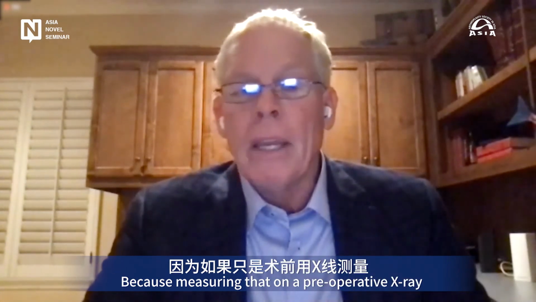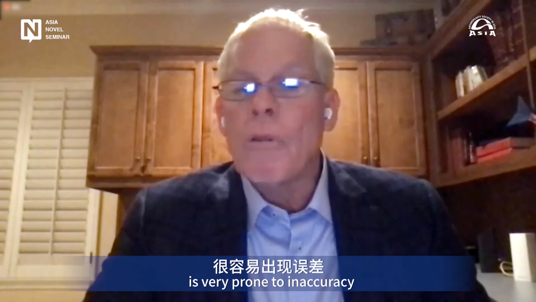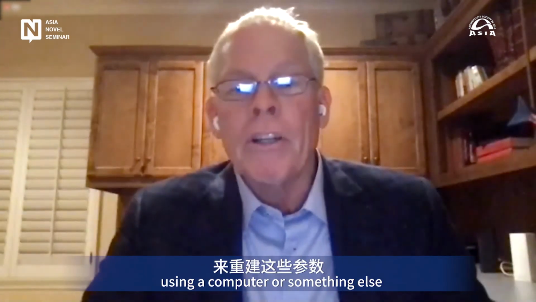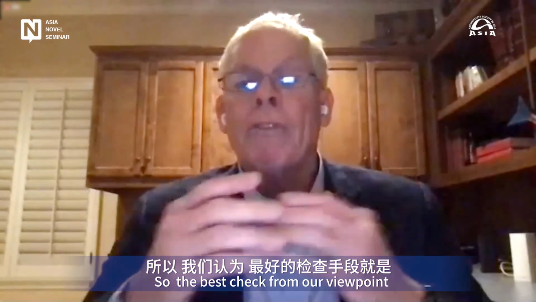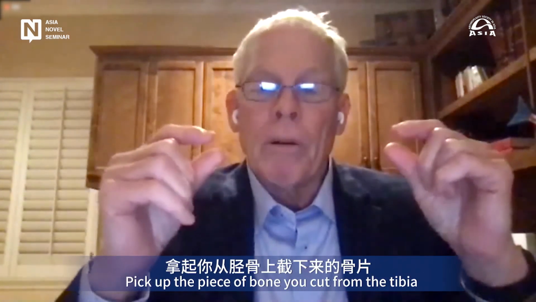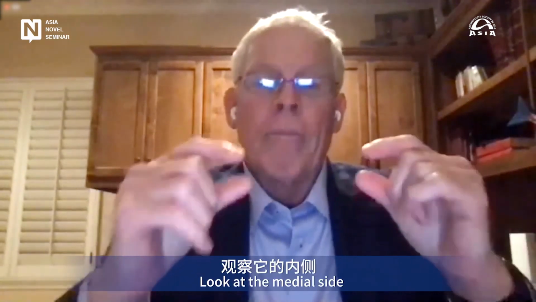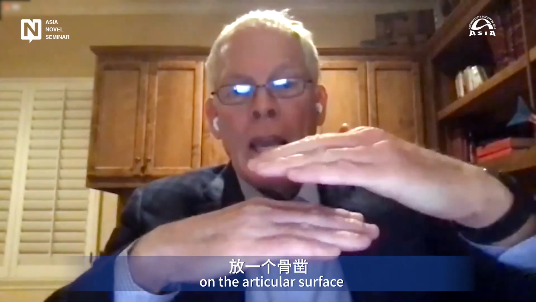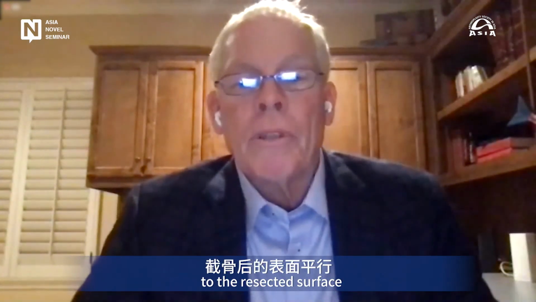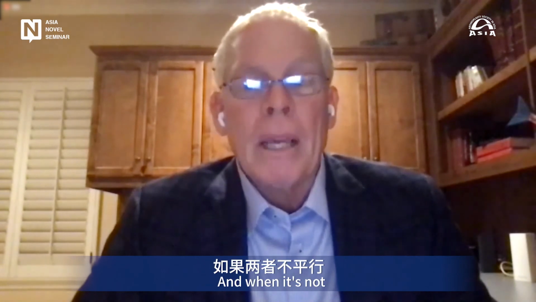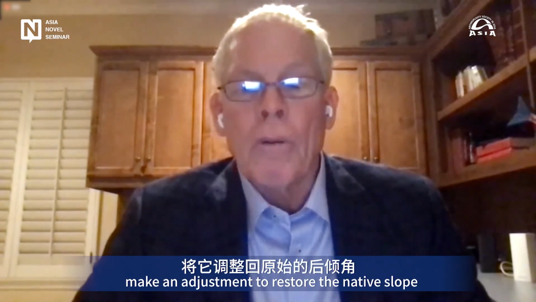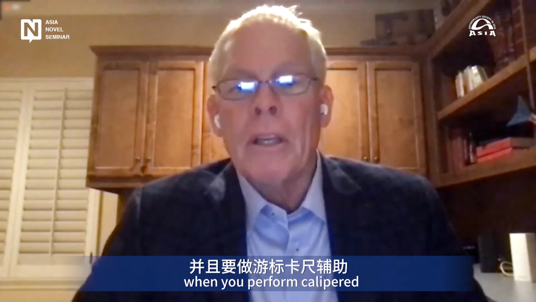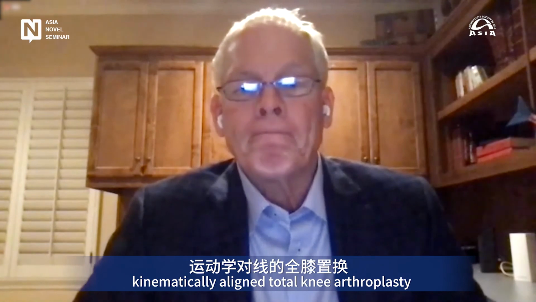And that is why the verification check is to look at the piece of bone you resect, because measuring that on a preoperative x-ray is very prone to inaccuracy, and trying to create that in the operating room using a computer or something else can be very challenging. So the best check from our viewpoint: pick up the piece of bone you cut from the tibia, look at the medial side. If you need to, place an osteotome on the articular surface and see if it's pretty parallel or not to the resected surface. And when it's not, make an adjustment to restore the native slope, especially when you keep the PCL when you perform calipered, kinematically aligned total knee arthroplasty.